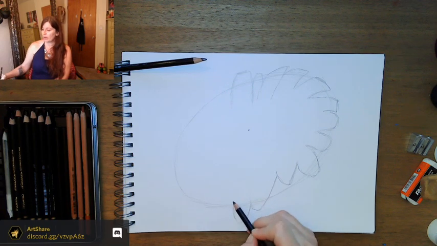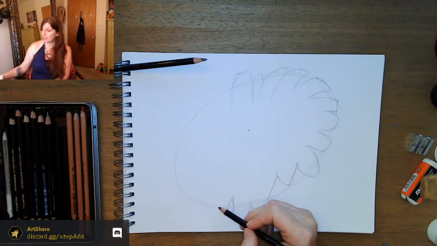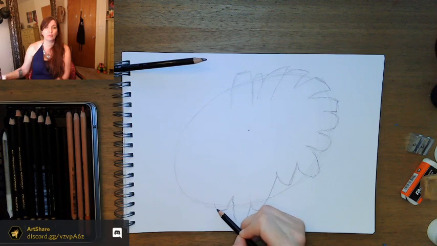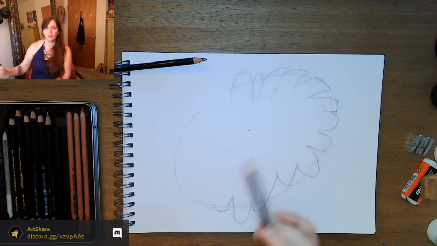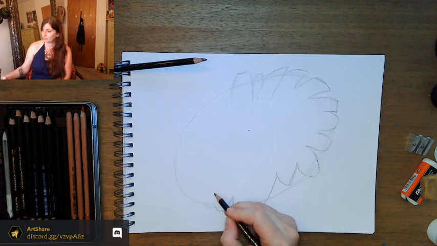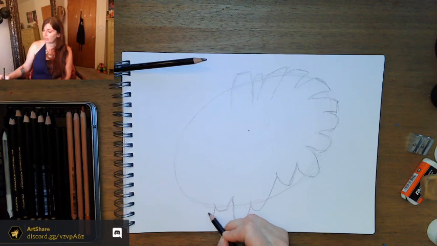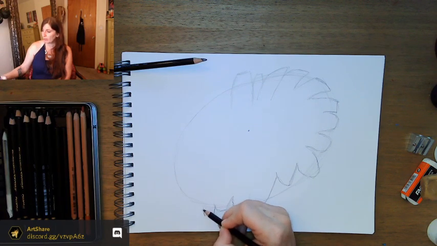Now, technically what I'm doing here is called modified contour. The alternative is blind contour. So blind contour would mean that I was only looking at what I'm drawing and not looking at the paper at all. Modified means that I'm looking back and forth between the flower and the paper. So that's just an art term that you might hear sometimes. Modified contour is how most things would be drawn, and this is what you want to get practice doing.